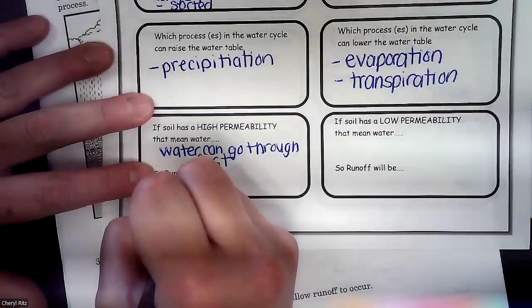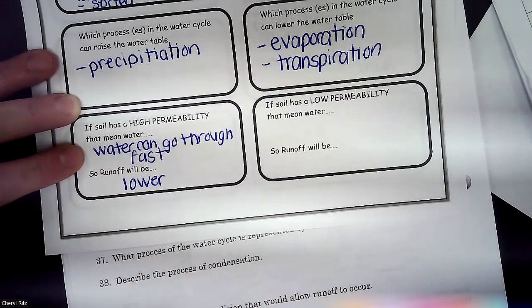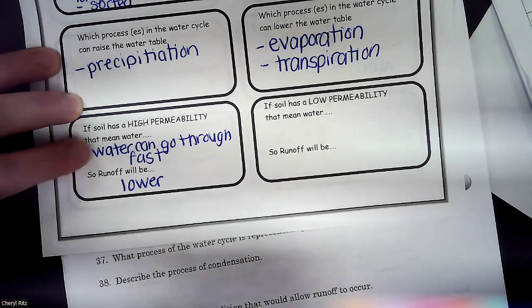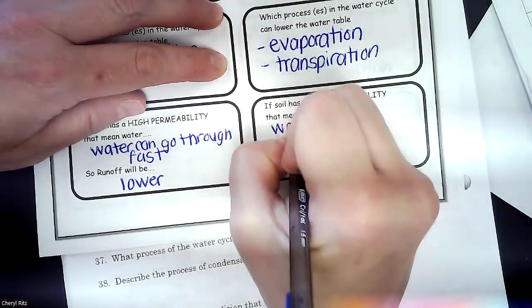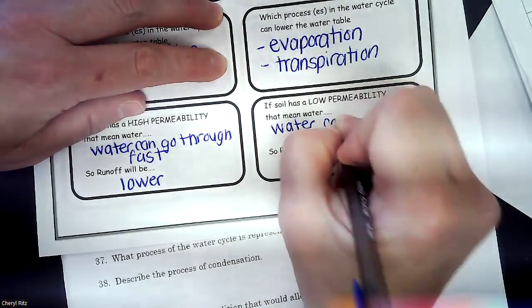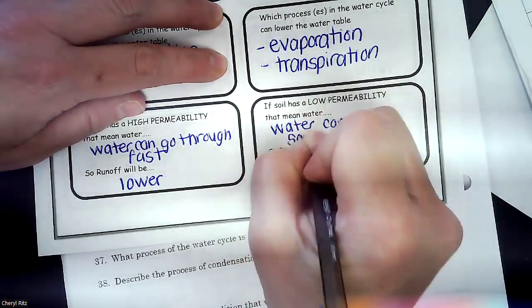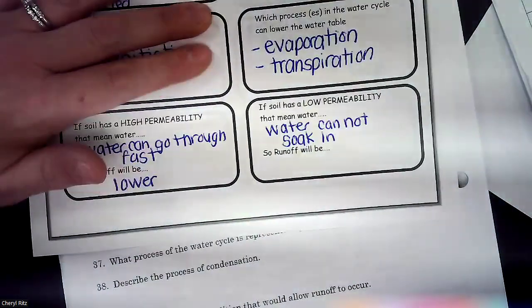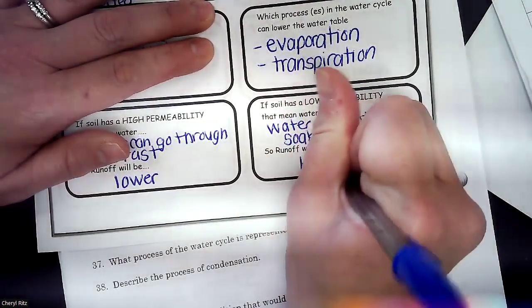No runoff, it'll be lower. How about if the soil has a low permeability, what's going to happen to the water? Water cannot soak in. So if water can't soak in, runoff will be higher.